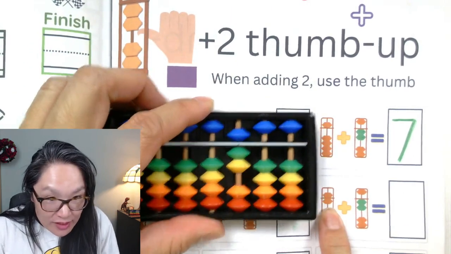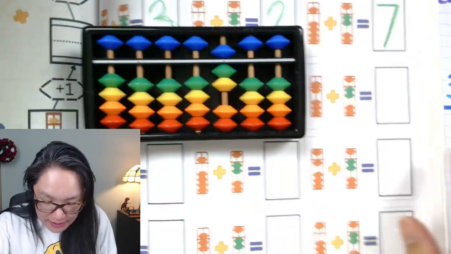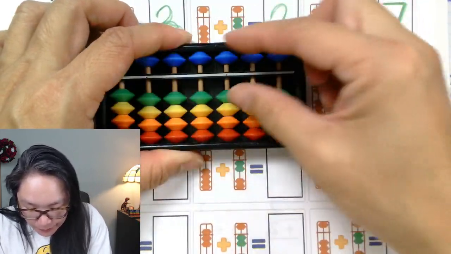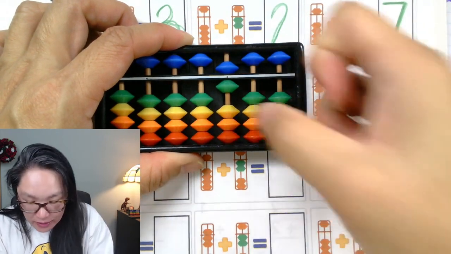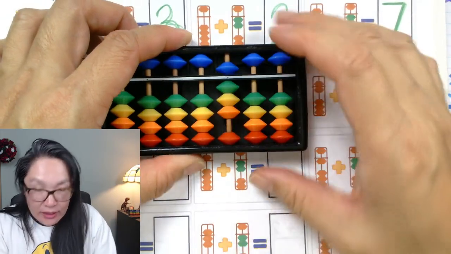So then we have this one. We have 6, and I have 2. I want to add 2. Can we do it? Yes, we can. So we're going to add 2. So my final answer is 8.